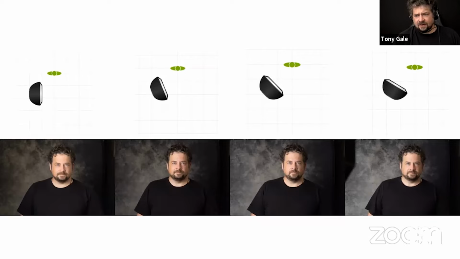Similar thing here. You can see the light is in the same spot relative to me. It's just which direction it's faced. Far left, it's feathered way off of me. It's just basically skimming in front of me, feathered towards my left shoulder, towards my head, towards my right shoulder. You can see what a difference it makes in the fill, on the background, even how the light feels on me and on my, as a person, as a portrait subject.